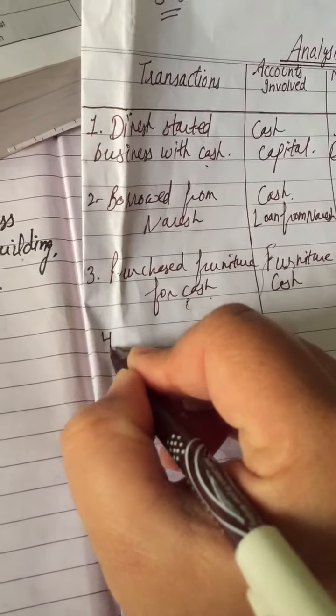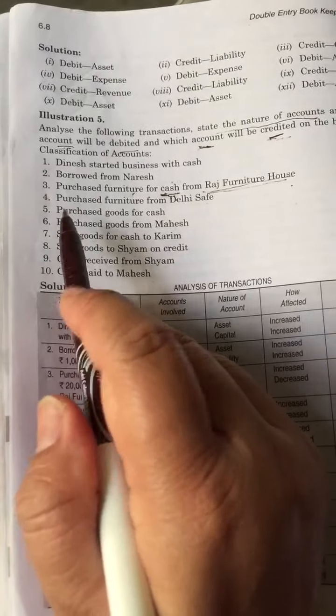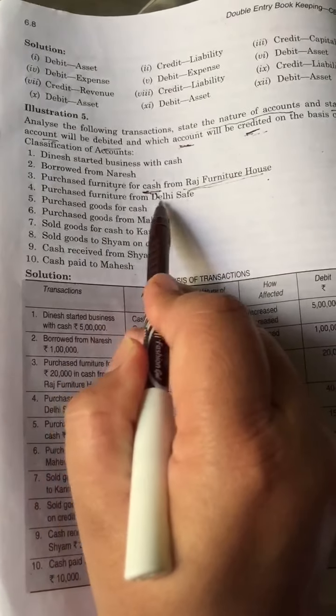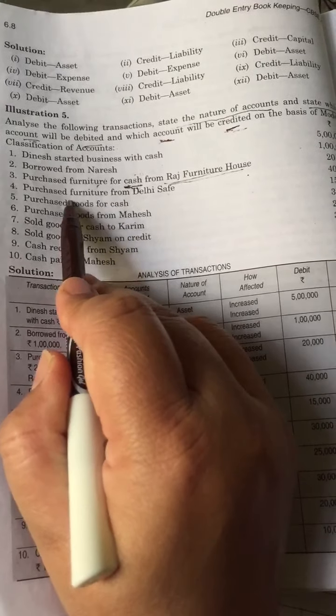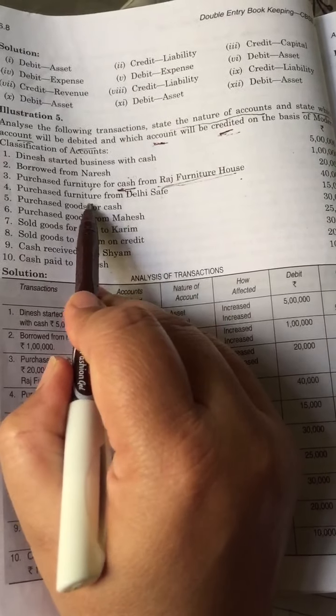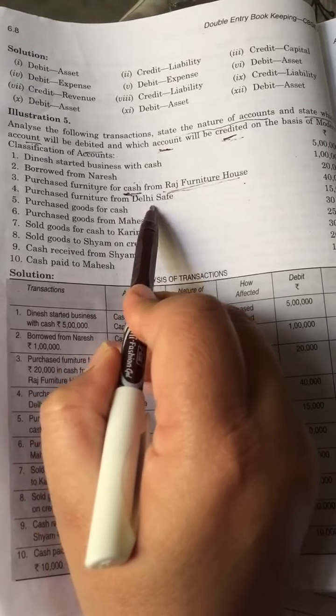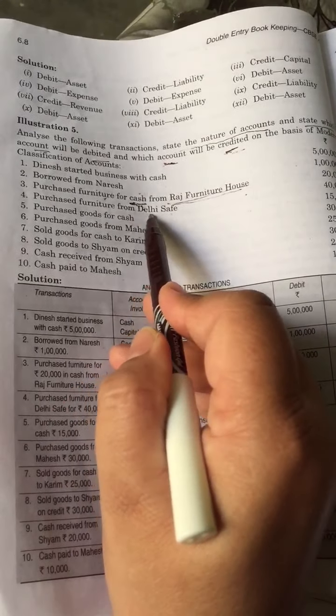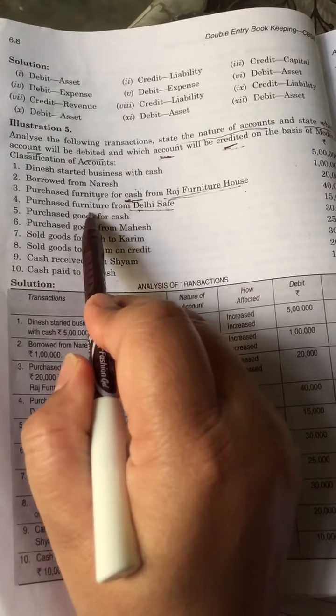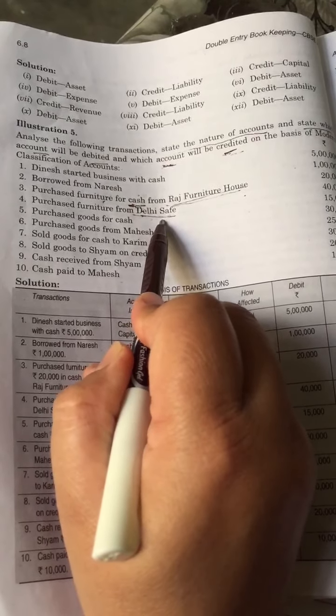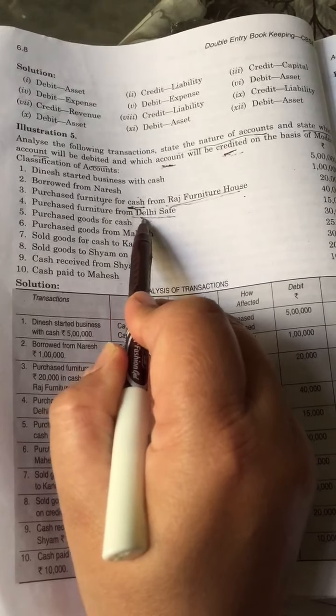The next, 4th transaction is purchased furniture from Delhi Safe. In this transaction cash is not given and the name of the supplier is given, so we have purchased furniture but on credit basis and our creditor is Delhi Safe.